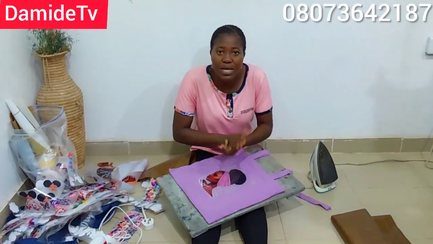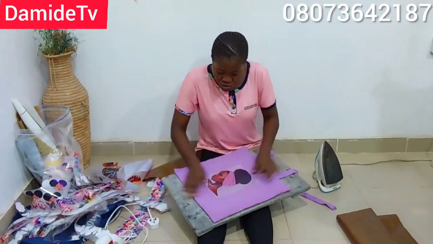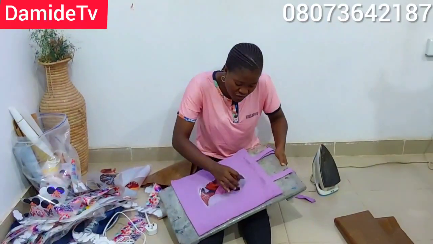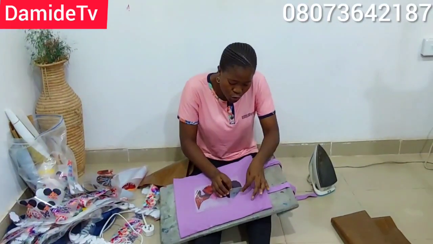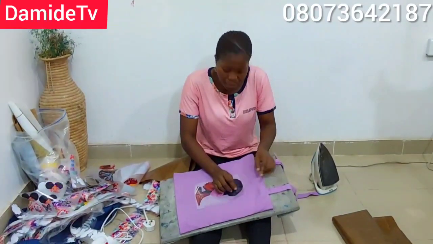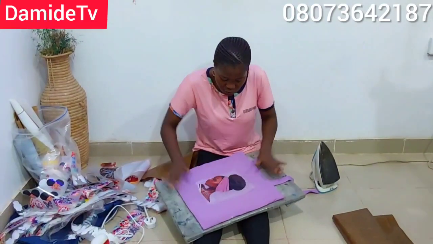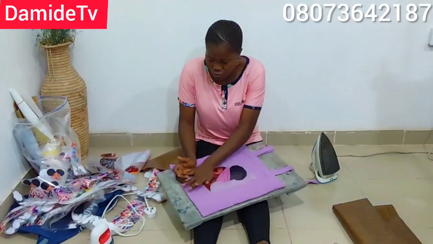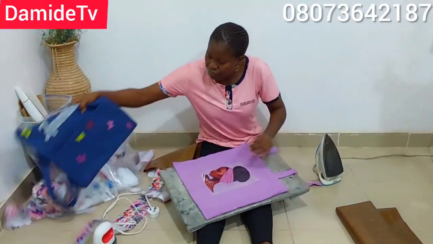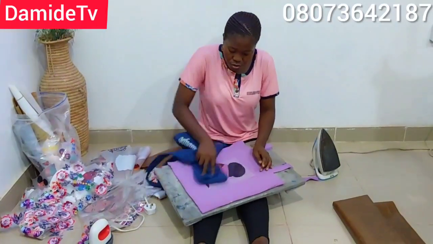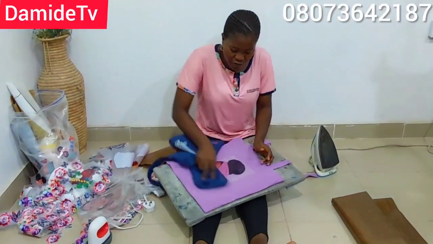Allow it to cool down a little bit before you remove the transfer sheet from it, because if you remove the transfer sheet when it's still hot, it's going to lift the print. You can see, and you don't want that to happen. So allow it to cool down. You can use a small rag to cool it off so that it will be fast.